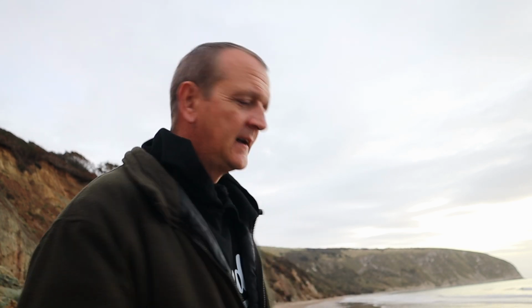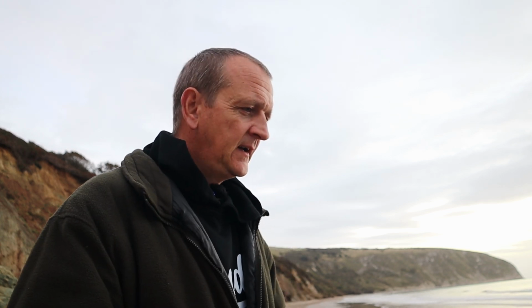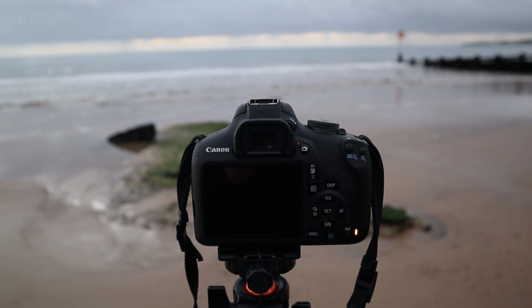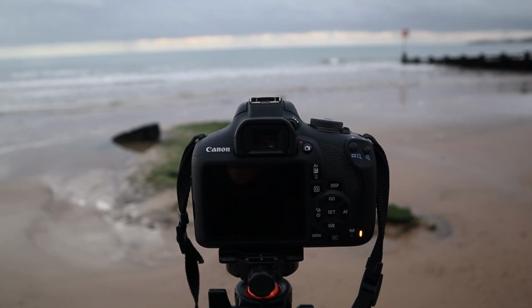Then, using the aperture and the ISO, I've got the exposure dead correct. I've put on the 10 stop ND filter, so you reduce your shutter speed down by 10 stops, which gives you a 30-second exposure. I have done that. It actually looks really nice.